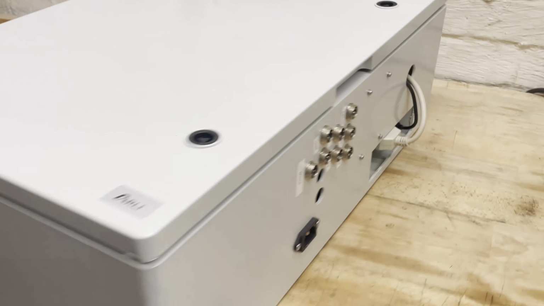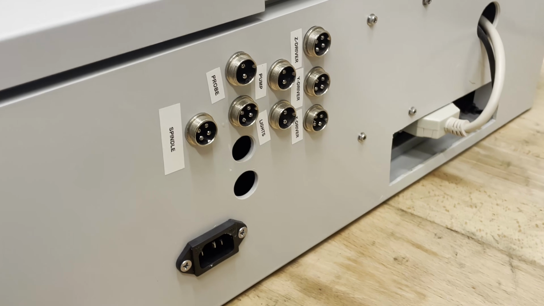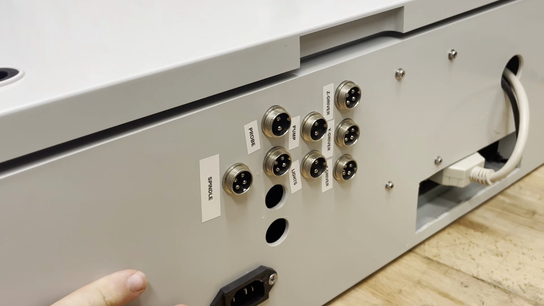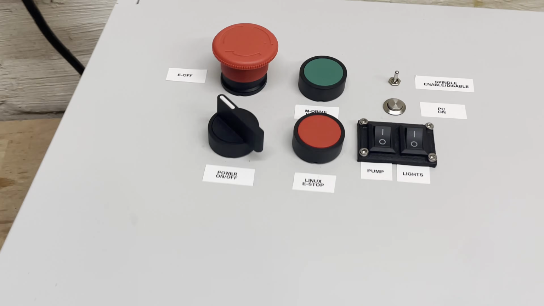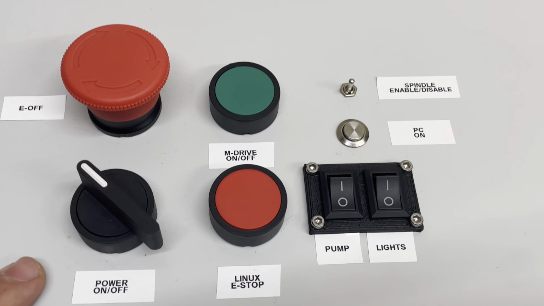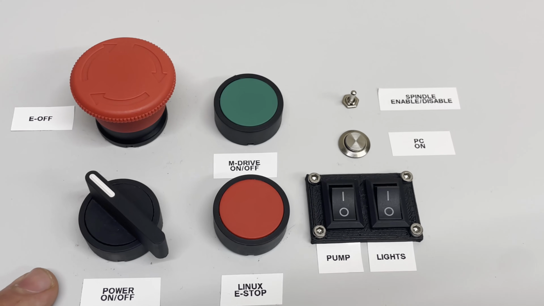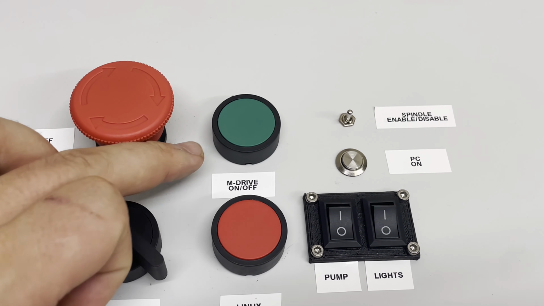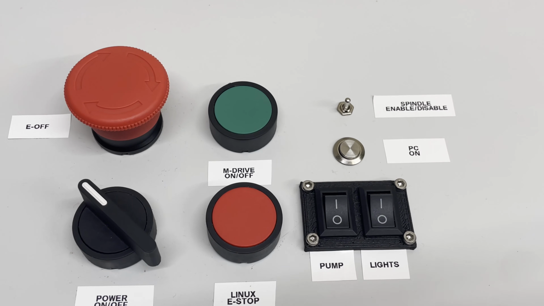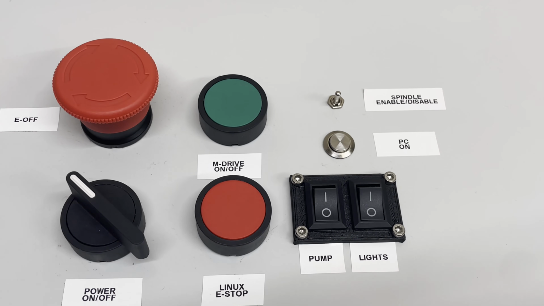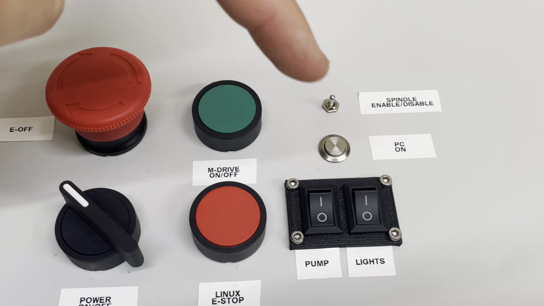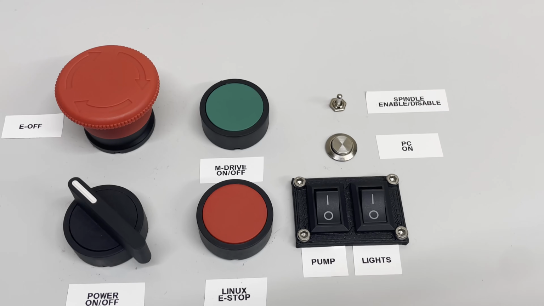In the current setup, all of the I/O is done here on the side, most with these screw terminals. Power comes on here at the bottom and then has to go through an E-stop as well as a main contactor switch. This one disconnects and connects both phase and neutral. There's also an additional momentary switch to power on and off the motor driver power supply separately, as well as a LinuxCNC halt E-stop. Next to that is a spindle enable override and some basic switches for pumps and lights.